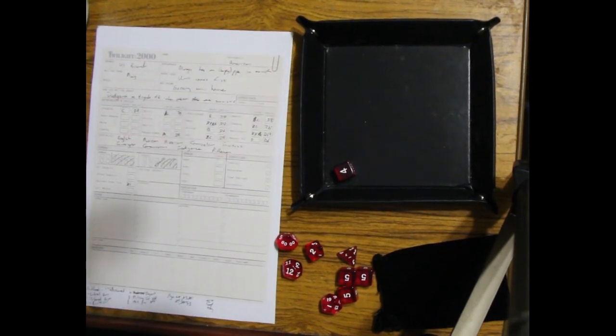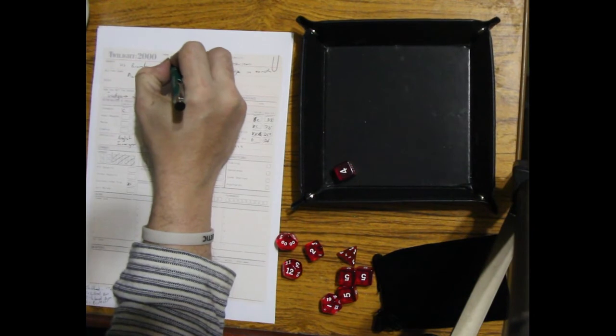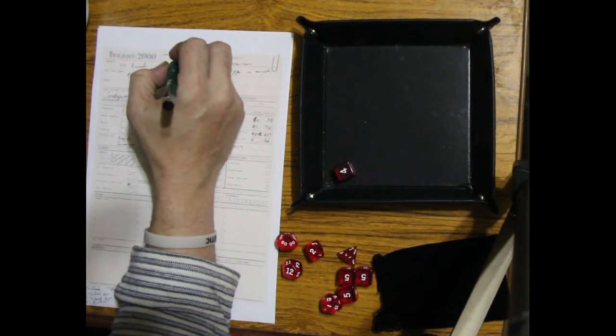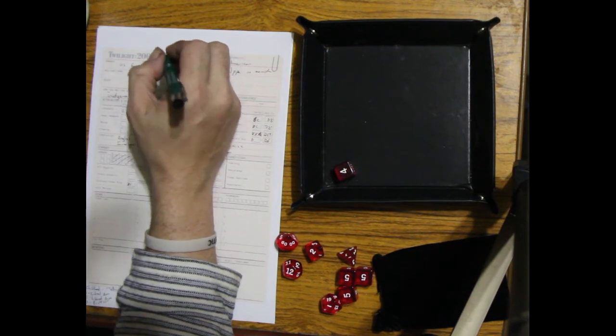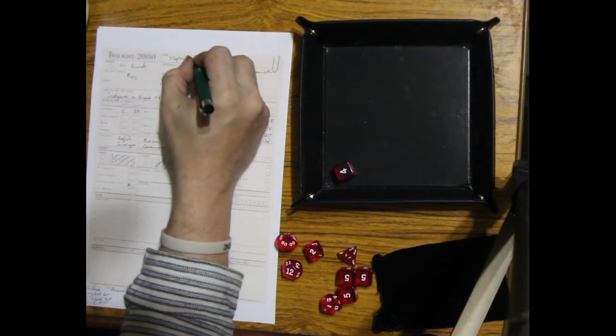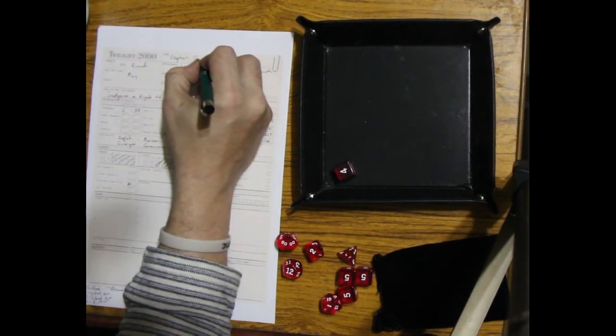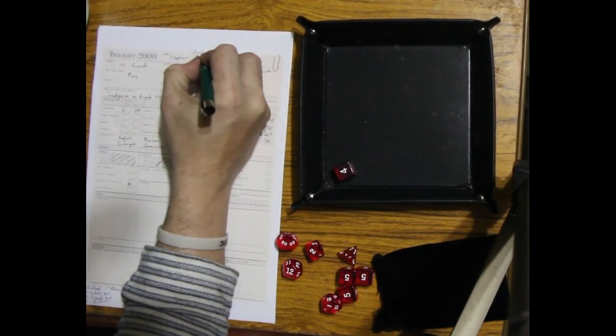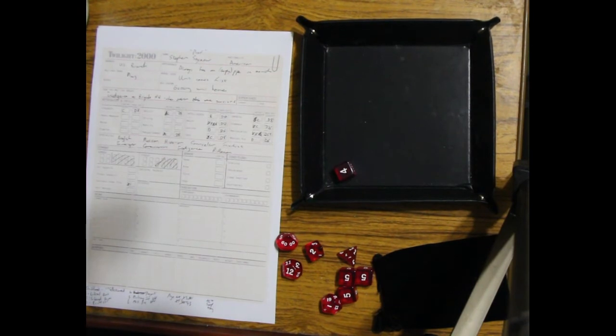Okay, choose a name and a nickname. Let's have a look. What I usually do for this is pick a book or two at random. So we've got Stephen Seymour. Our nickname is going to be pretty easy. It's going to be Prof. Okay. So.